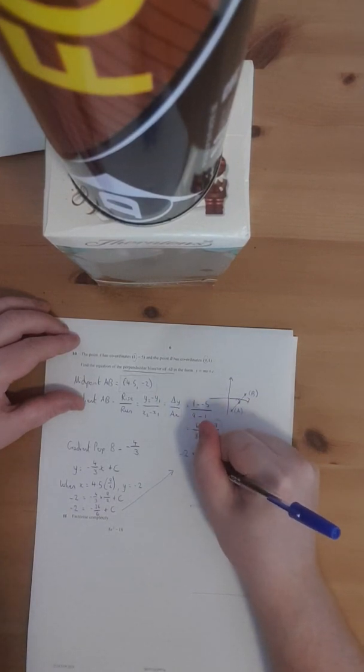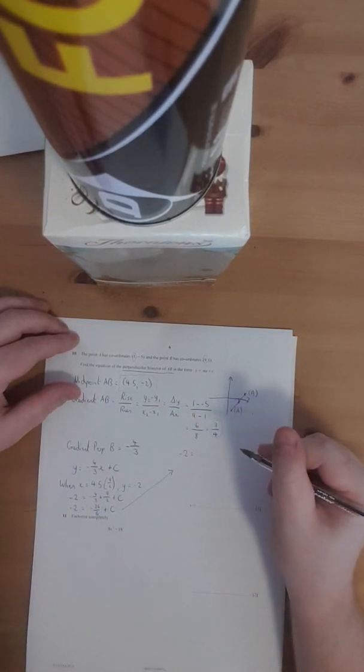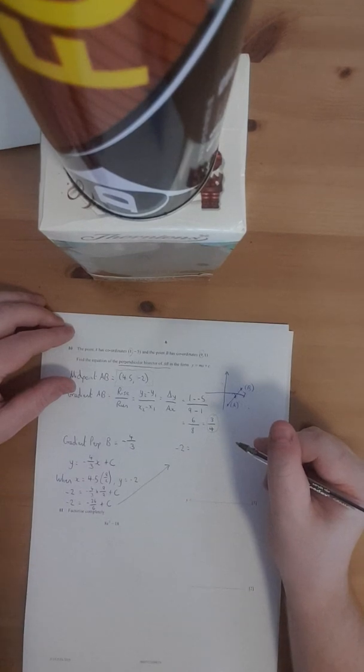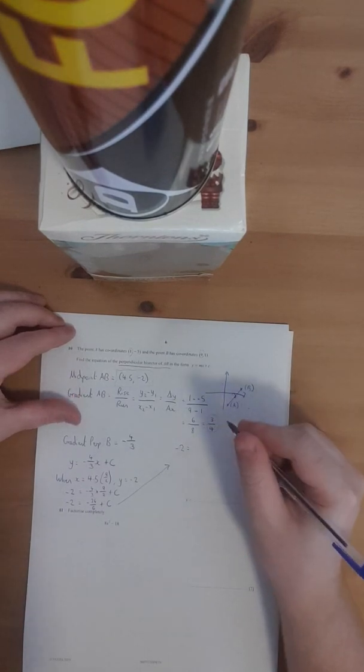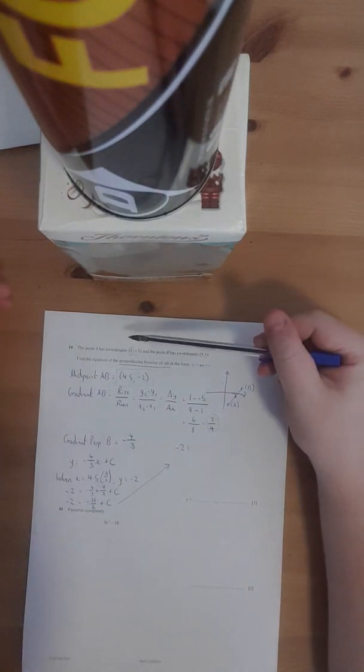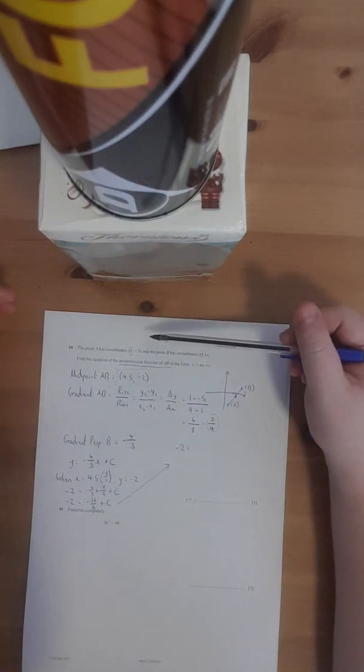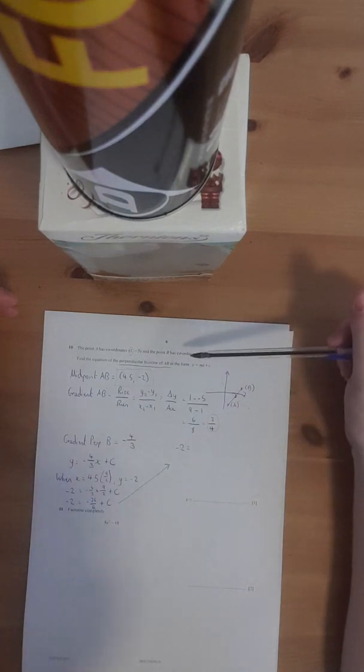So minus 2 is equal to, okay? I think we are. Minus 6. Let's make sure everything is done correctly here. So that's fine. Minus 2.